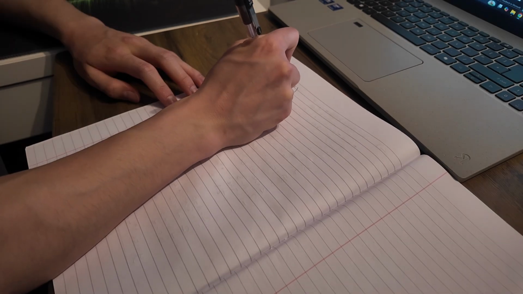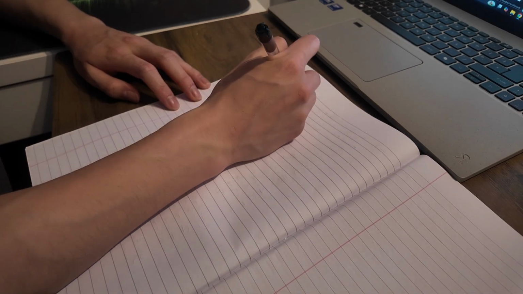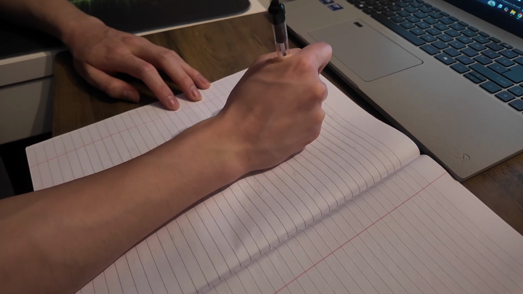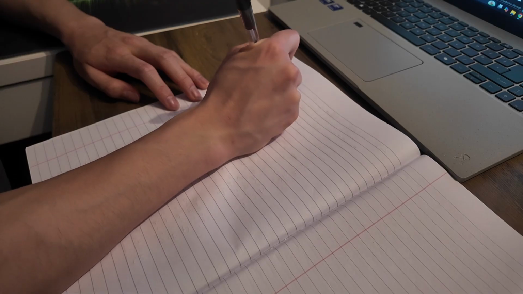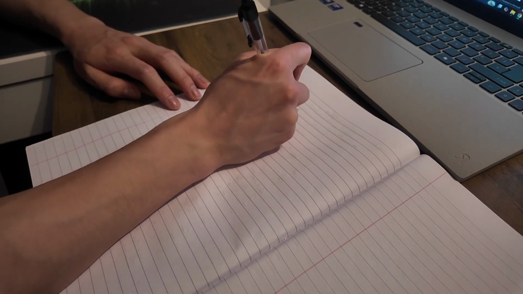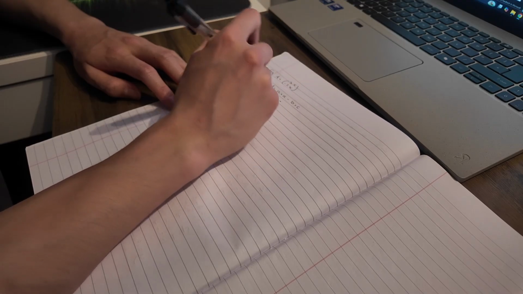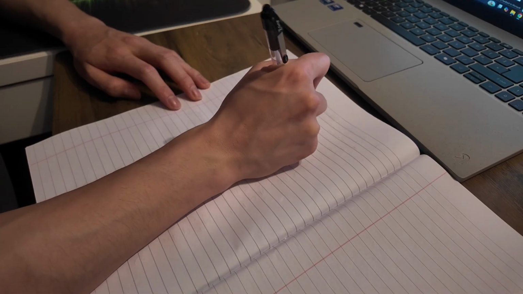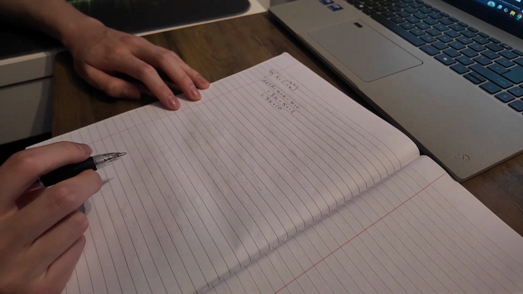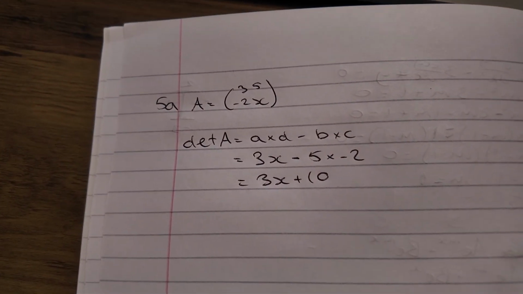So the determinant is A times D minus B times C. So that gives me 3x minus 5 times minus 2, which is 3x plus 10. And that should be the final answer.